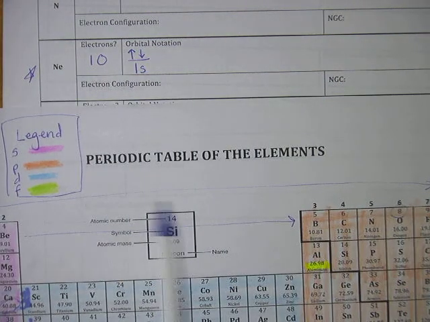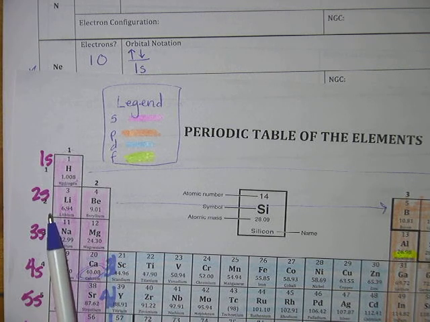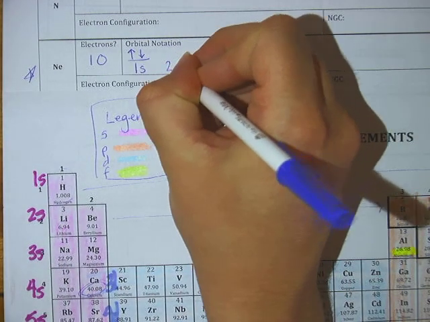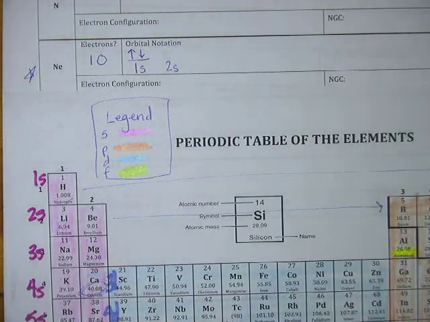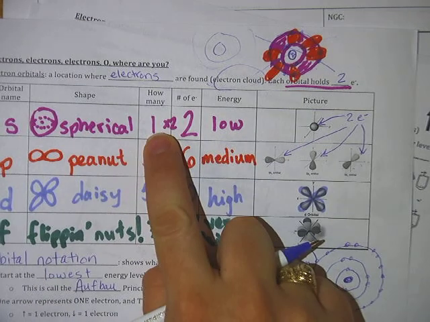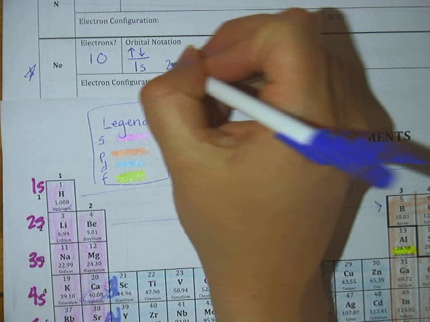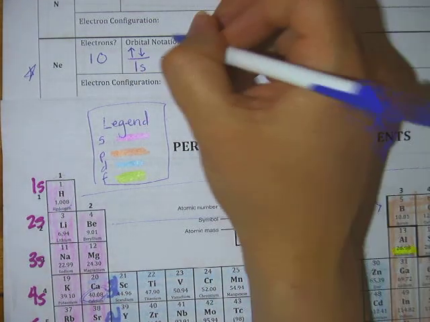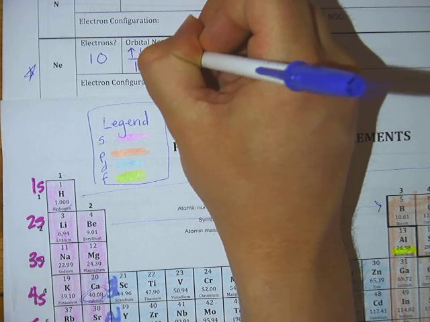So I've got to keep going on my periodic table. After I go all the way through 1s, I come to the next row. Now I'm at 2s. So I write 2s. S's get 1 blank. So I draw 1 blank. Each blank gets an up arrow and a down arrow.